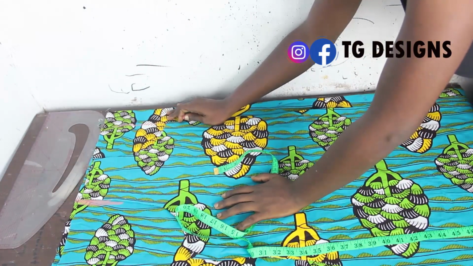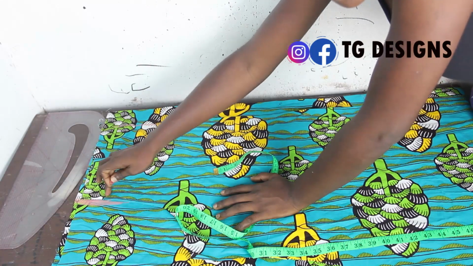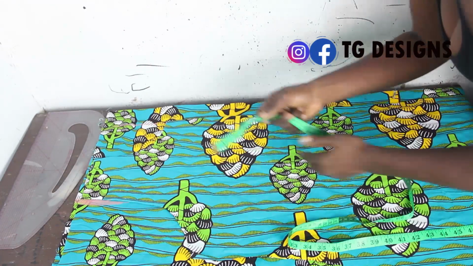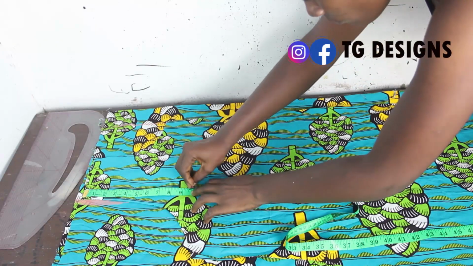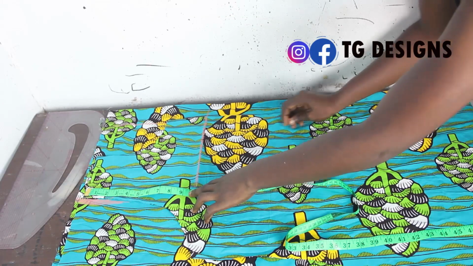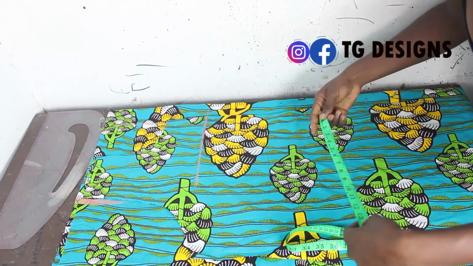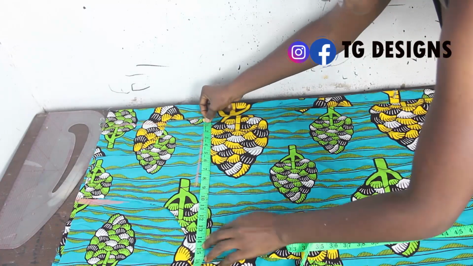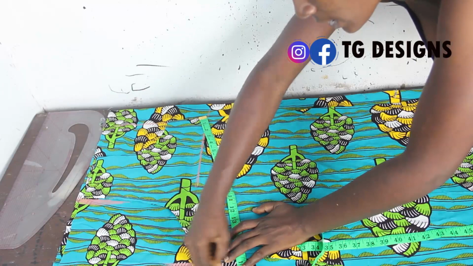I think it's better this way, so I might just end up painting it so that you guys can see it. So shoulder measurement is 9 inches, shoulder to bust 10 inches. Can you guys see it? Yeah, shoulder to bust 10 inches. So at this point, we'll go ahead and mark our bust measurement, which is 15 inches.